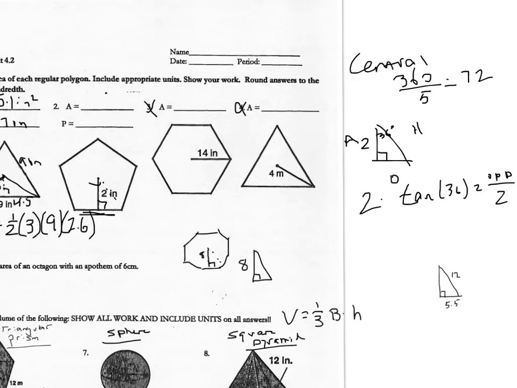Multiply both sides by 2 to cancel out those 2's, and I get my opposite side is 2 times the tangent of 36. 2 times tangent of 36 gives me 1.45 equals the opposite side. 1.45 is this half side right here, because the apothem bisects. So if I multiply that by 2, I get approximately 2.9 units long because it's the whole side length. So now, here's my formula: 1/2 times the sides, well, I have 5 of them.